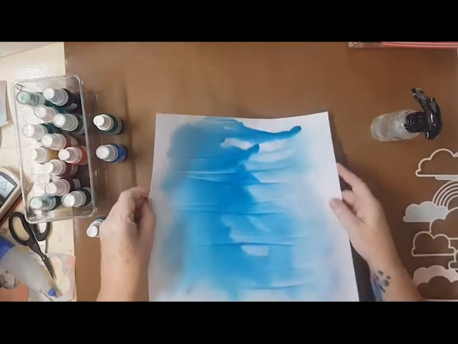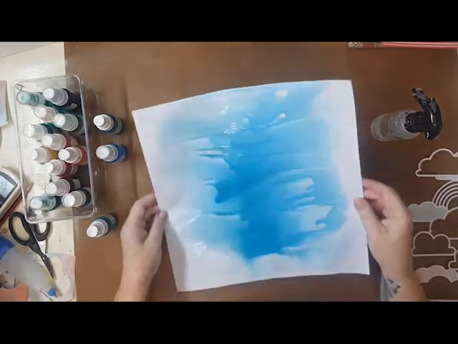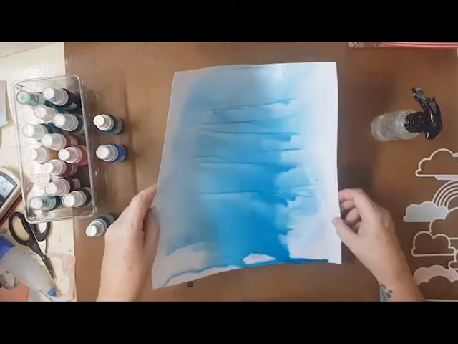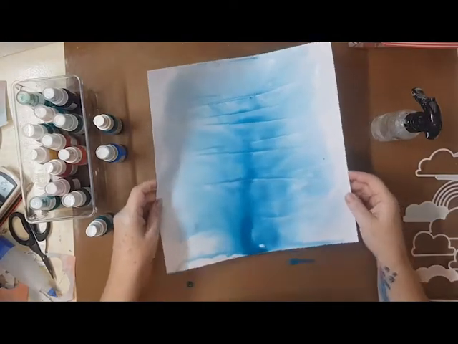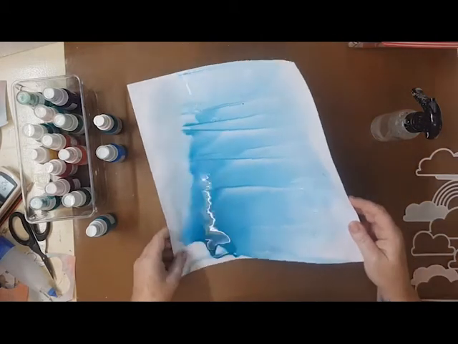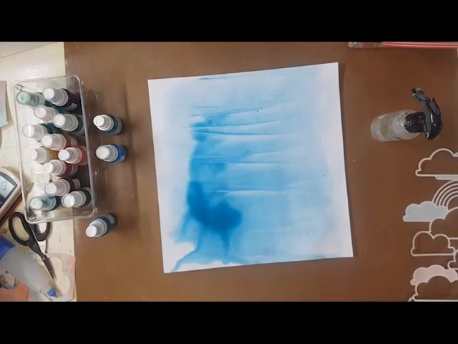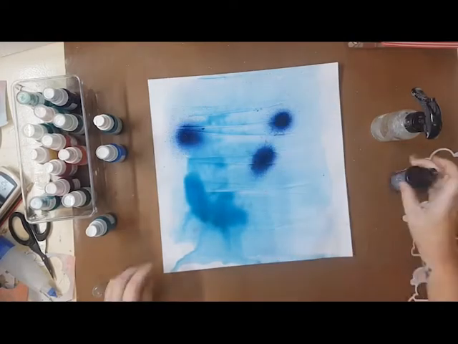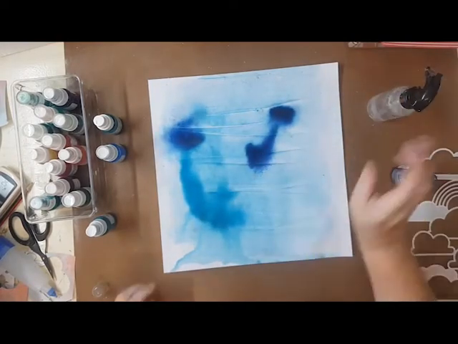Now with this Distress Oxide, I just wanted to say it's Chipped Sapphire, but it gives a little bit of a purple hue when water hits it. I don't know if that's normal, but it's quite strange because it is actually a blue, but it's got a little bit of a purple tinge.